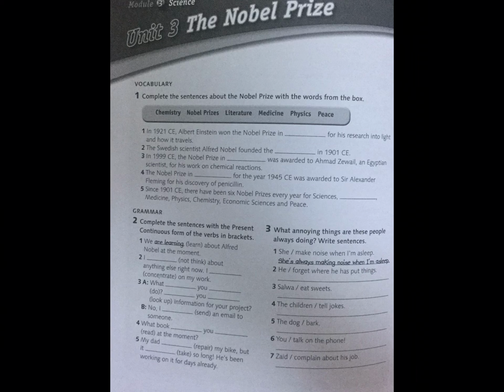And then if we are using is and are, we have to put re, meaning are. So we use are. So like here Zid is always complaining about his job, or like in number 6 we add an re to you, so it becomes you're always talking on the phone.